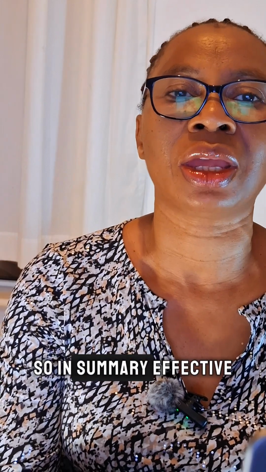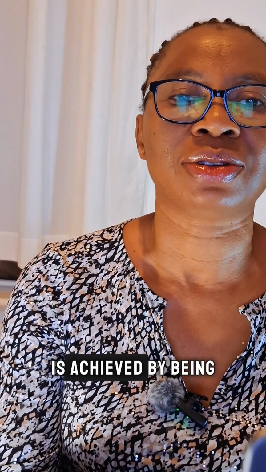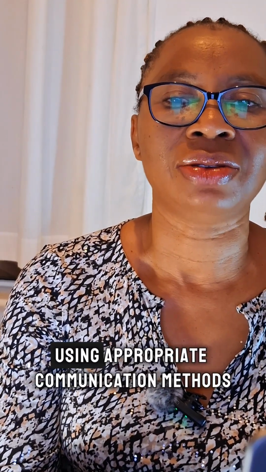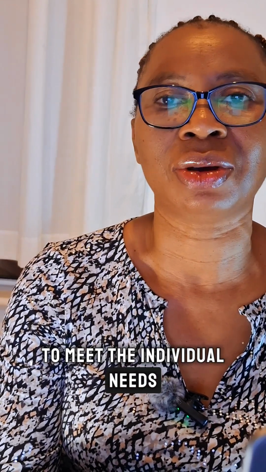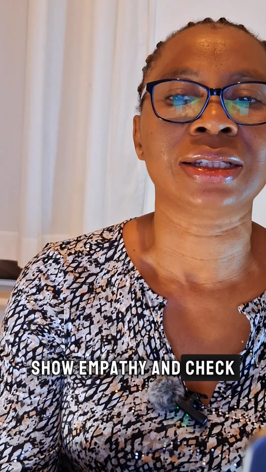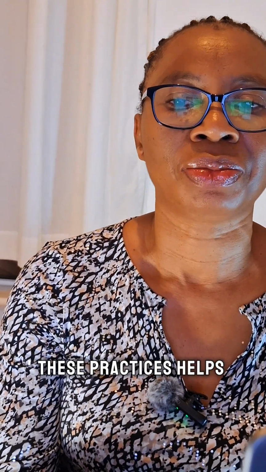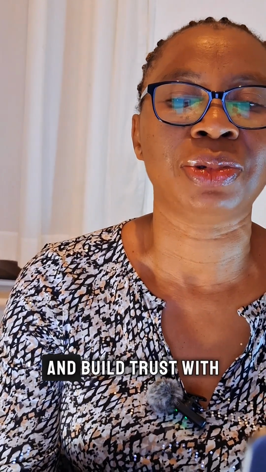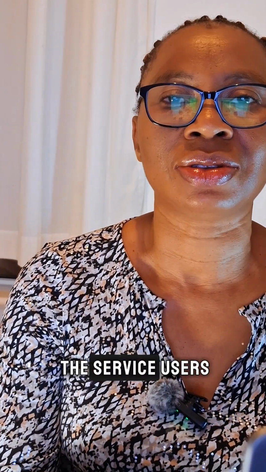So in summary, effective communication in the care setting is achieved by being clear and simple, by listening actively, using appropriate communication methods to meet the individual's needs, showing empathy, and checking understanding through feedback. These practices help to promote person-centered care, reduce errors, and build trust with both the patients and the service users.